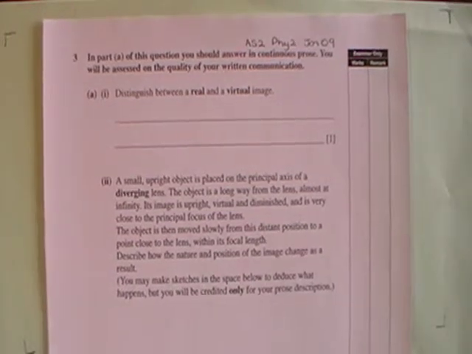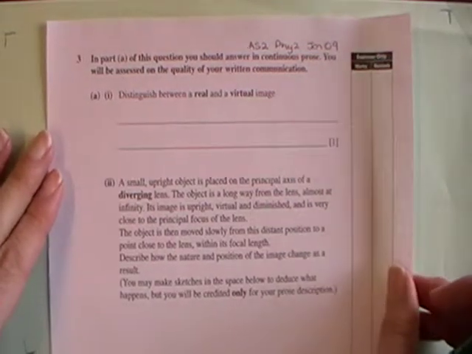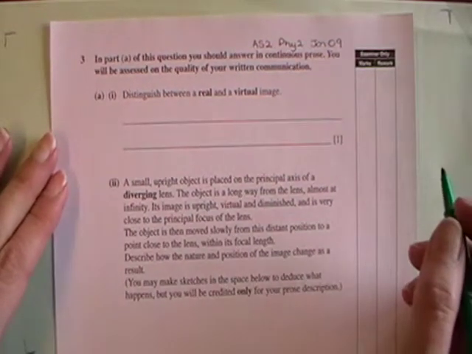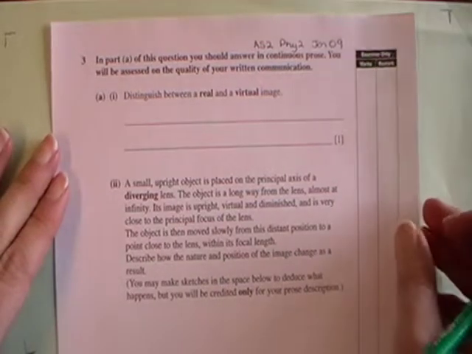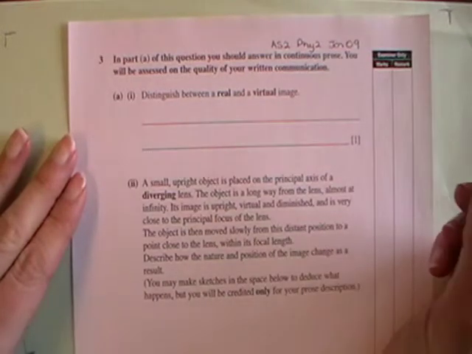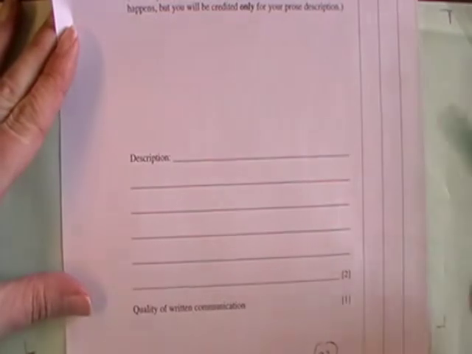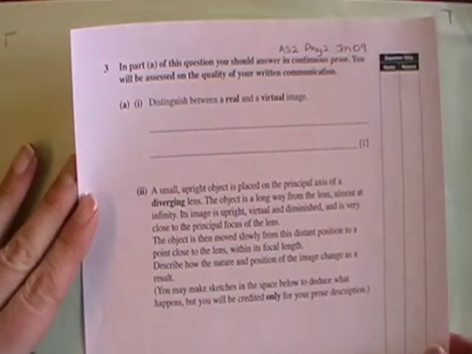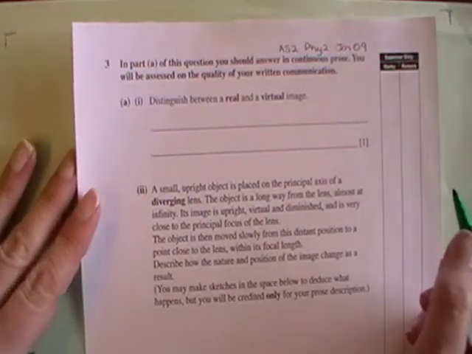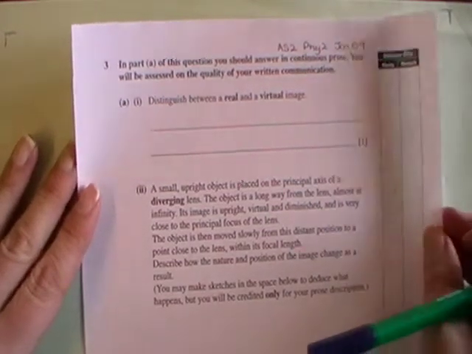This is AS Module 2, a paper from January 09, and question 3 is on lenses. In part A of this question, you should answer in continuous prose. You'll be assessed on the quality of your written communication. Therefore, your answer must be logical, there must be a flow of information. In all of part A, including continuous prose at the bottom here, your standard of spelling, grammar and punctuation should be good. So distinguish between a real and a virtual image.